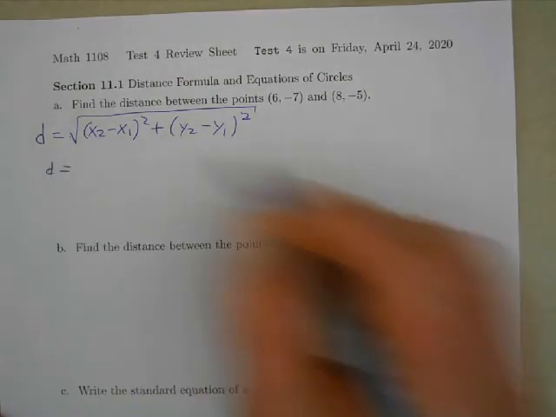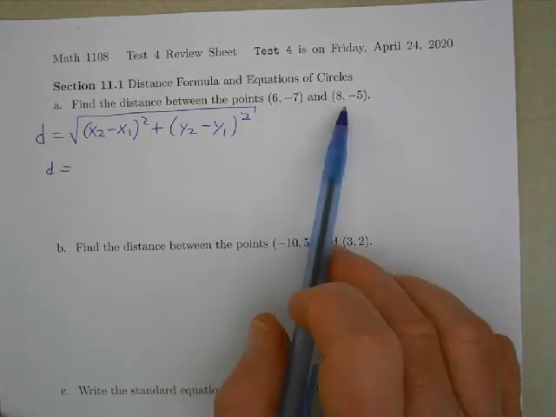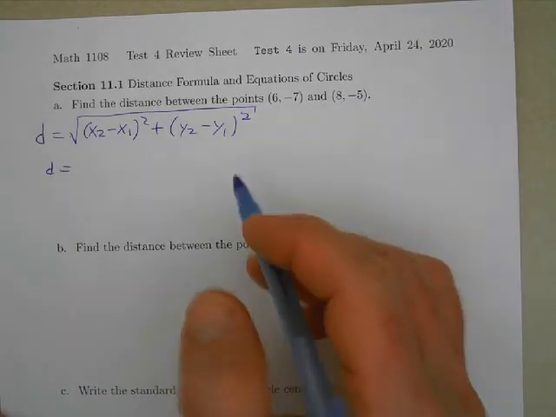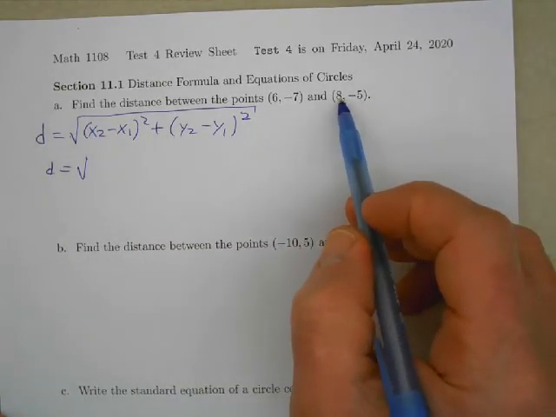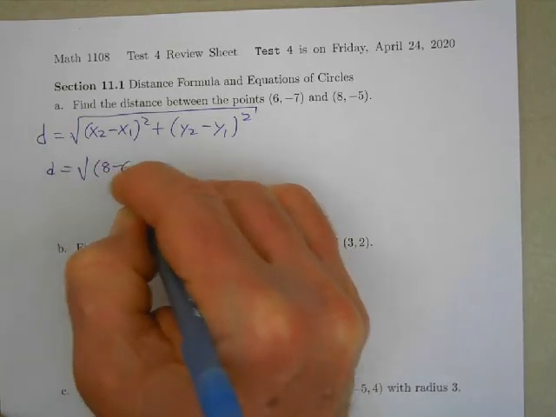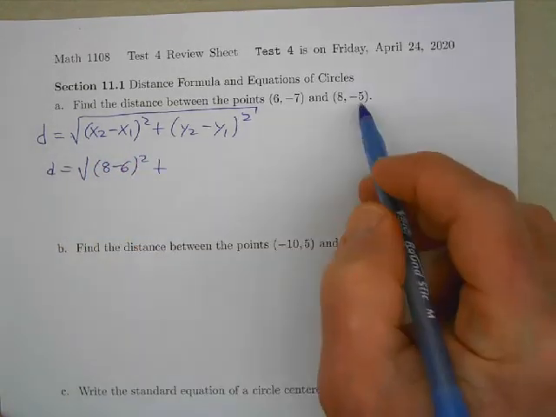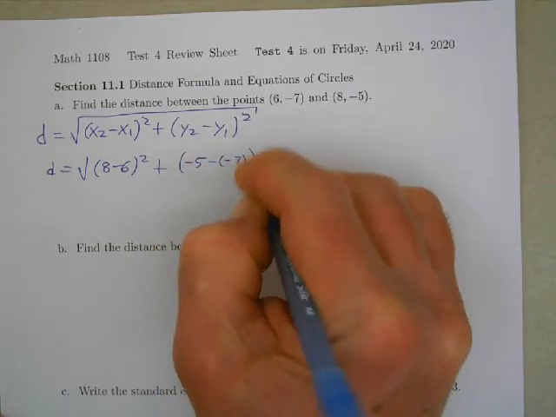It doesn't matter which pair you order as (x1, y1) and (x2, y2). So I'll just pick 8 minus 6 quantity squared, and then plus -5 minus -7 quantity squared.